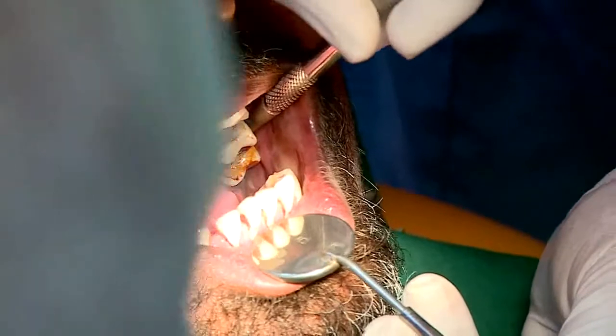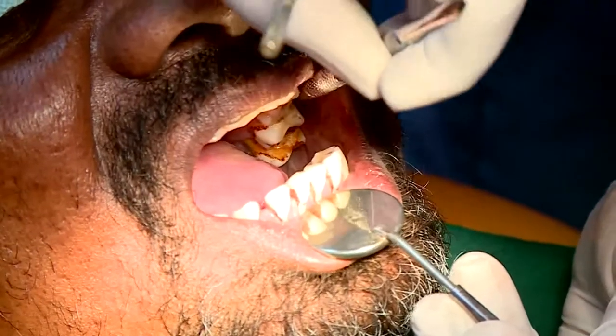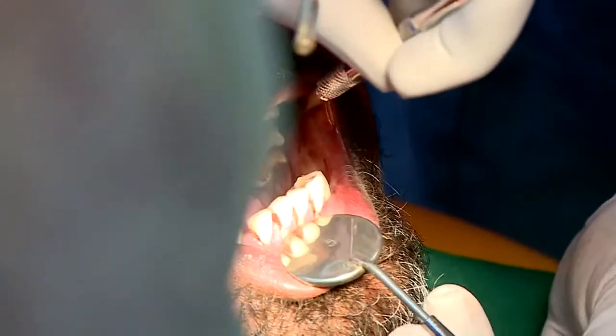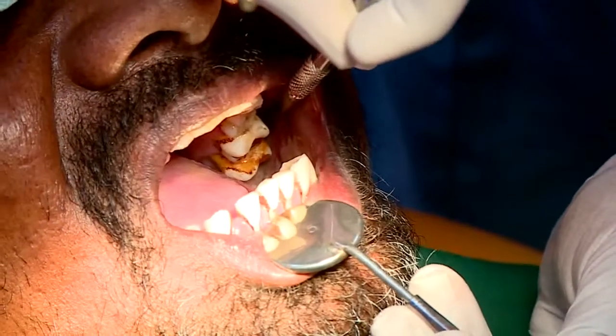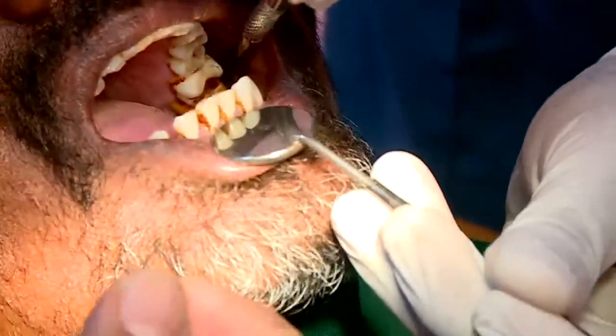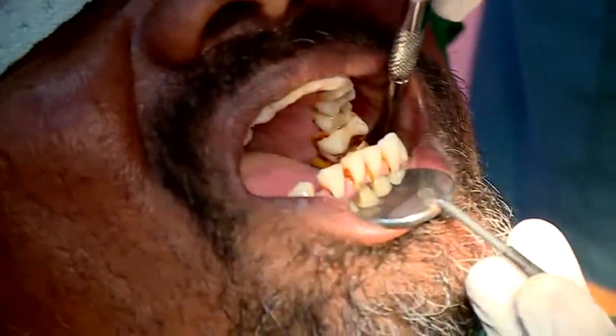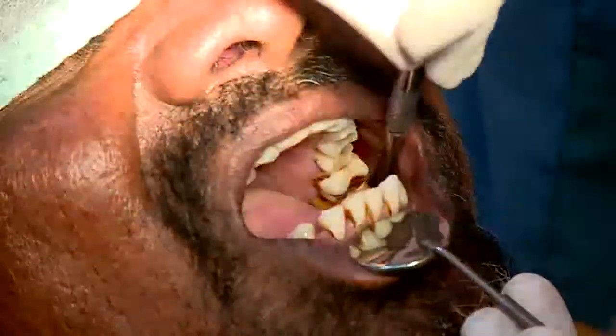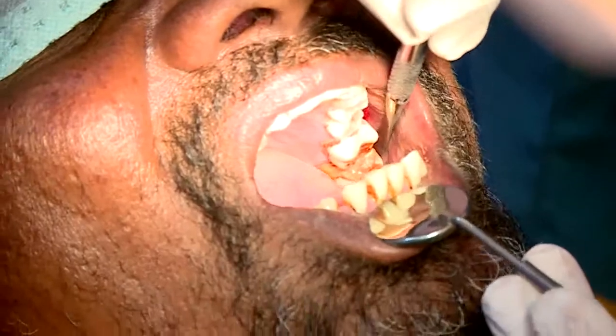Are you able to appreciate? The place of interest must be somewhere here. Yes. Okay, so that should be the area where the parotid papilla should be exiting. It is not very appreciable in this patient because of the marked fibrosis.